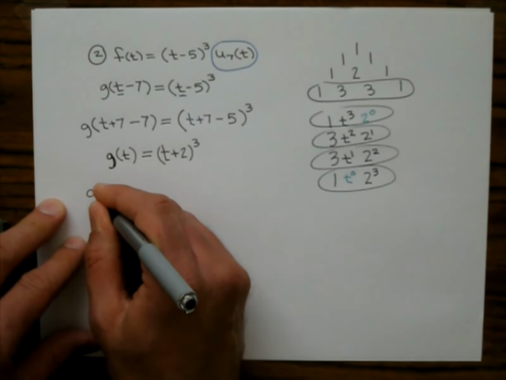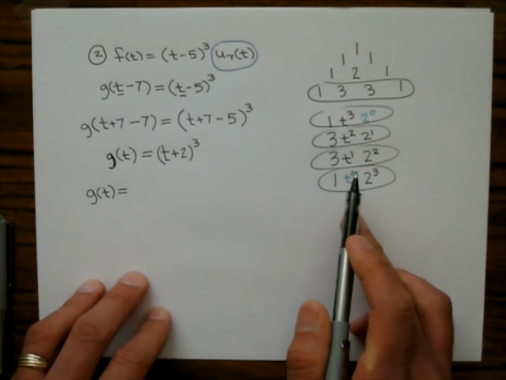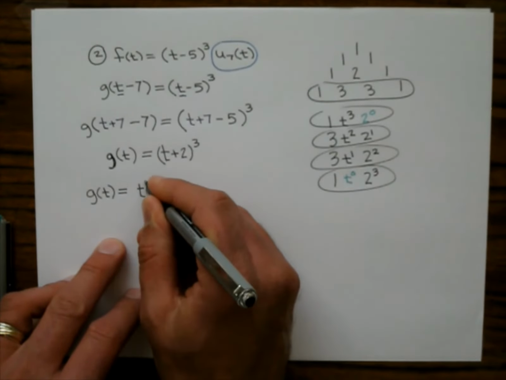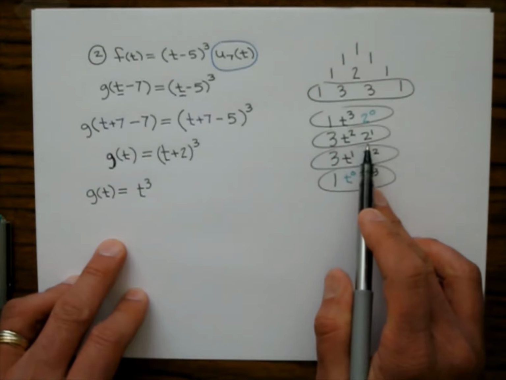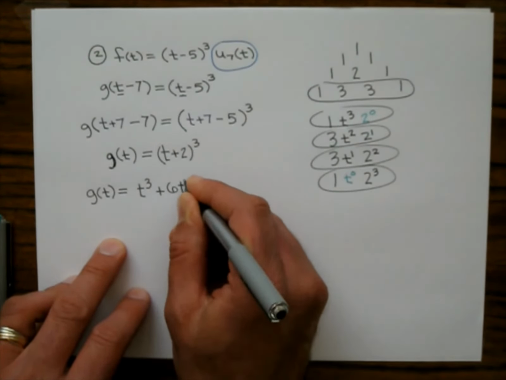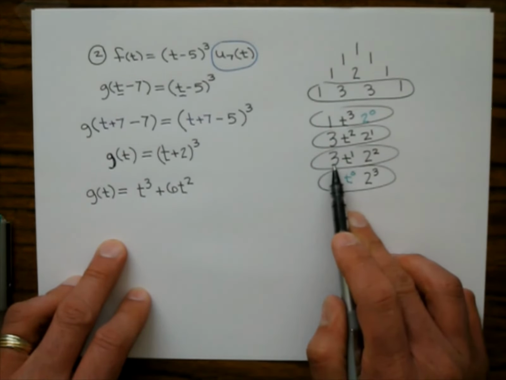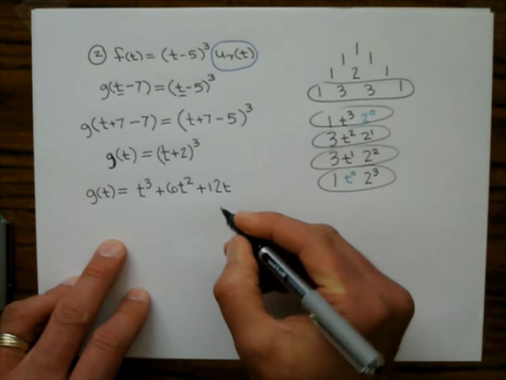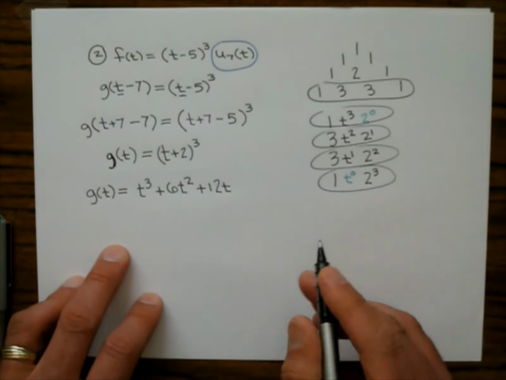So what is this? This is g of t equals, well, we'd start off with the t cubed. And then we have plus 3 times 2, so that's going to be 6t squared. And the next one's going to be, let's see, 2 squared, that's 4 times 3 is 12t. And then the last one is 2 cubed, which is 8.